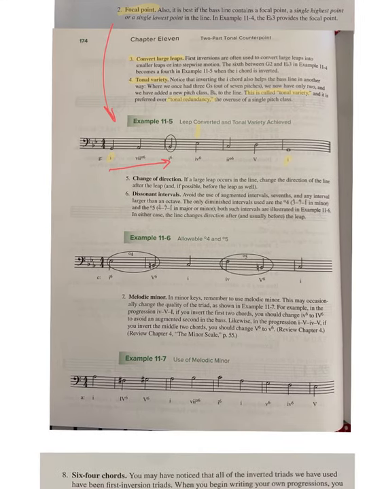Number 5, change of direction. If a large leap occurs in the line, you want to change the direction of the line after the leap and if possible before the leap as well. We don't have that in this example, but we might in some others. Same thing that we've talked about with melodies. So just want to approach a leap, something that is more than a fourth really, in the opposite direction and leave it in the opposite direction.